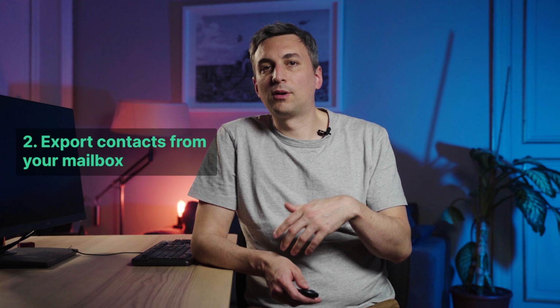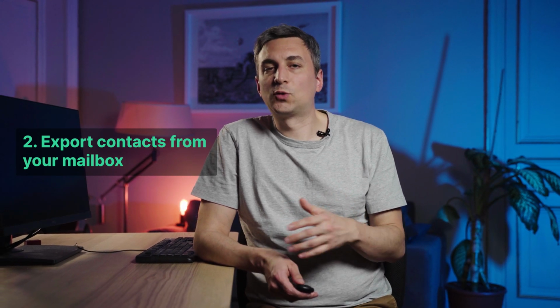The second option, export contacts from your mailbox. The idea here is to export the list of email addresses with which you have corresponded over the past 15 days, for example. This way, you are pretty sure that these emails are valid. I say pretty sure because it's not impossible that some of these contacts have already moved to a new company, meaning that their former email address is no longer available. But let's ignore that for now. Let's assume that all these emails are valid. It's a pretty fair assumption.